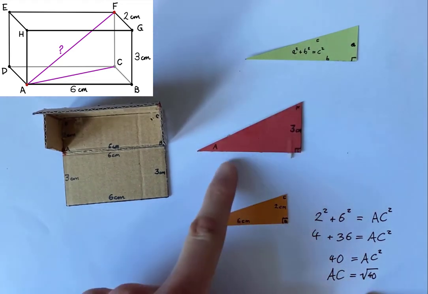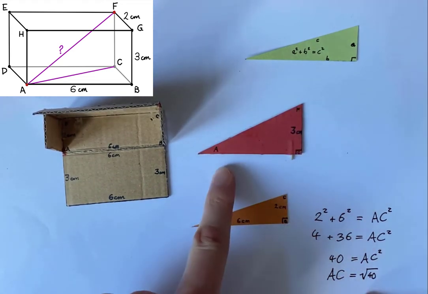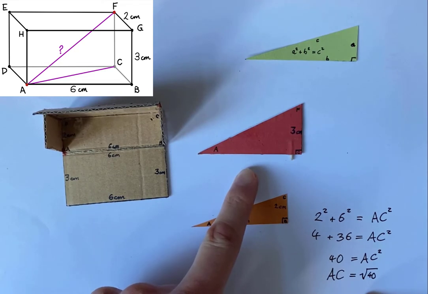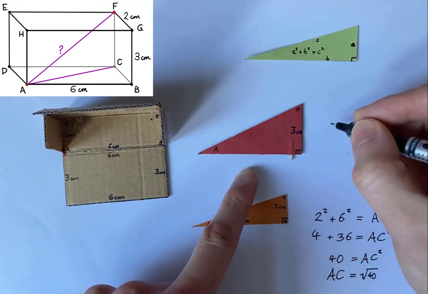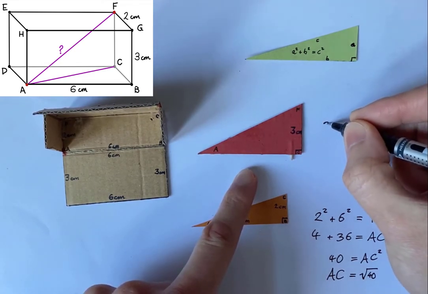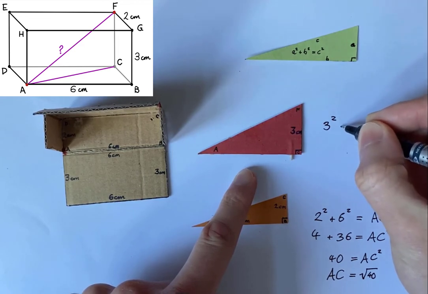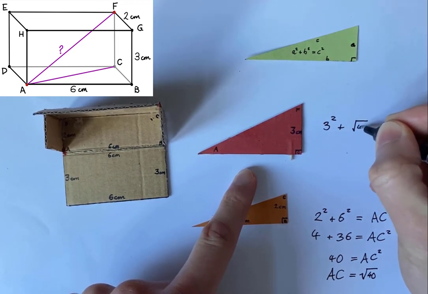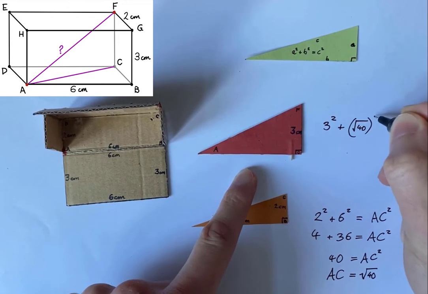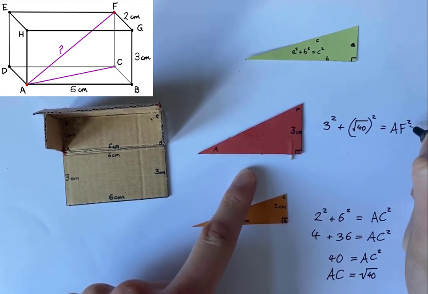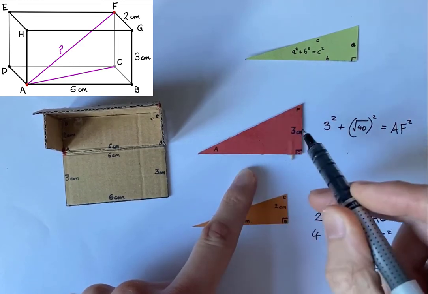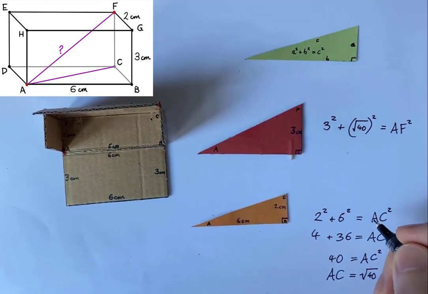So we have this bottom side of the right angle triangle that we're interested in. So we know then that for this one, we have 3 squared plus the square root of 40 squared equaling AF squared. Remember, AF is this length through the box that we want to find out.